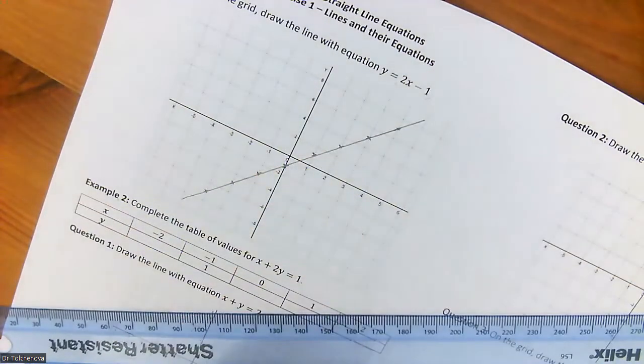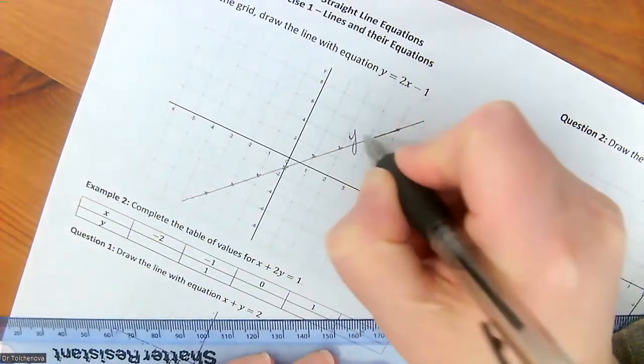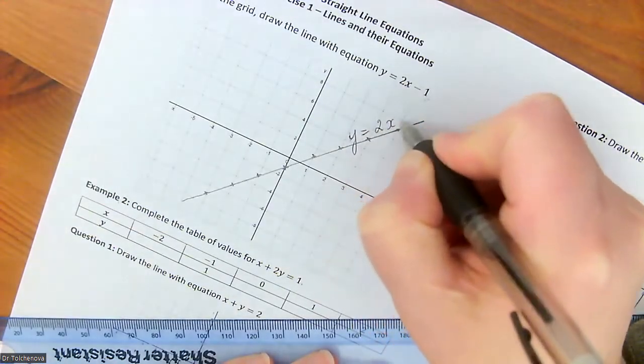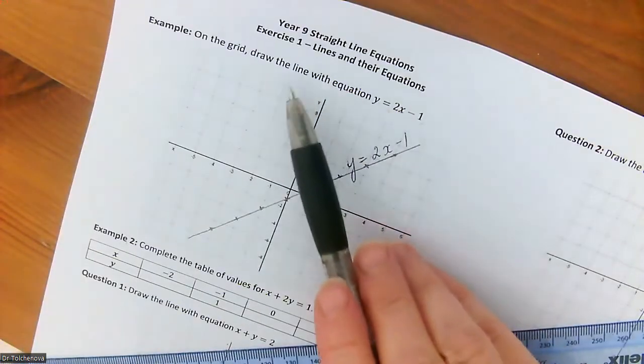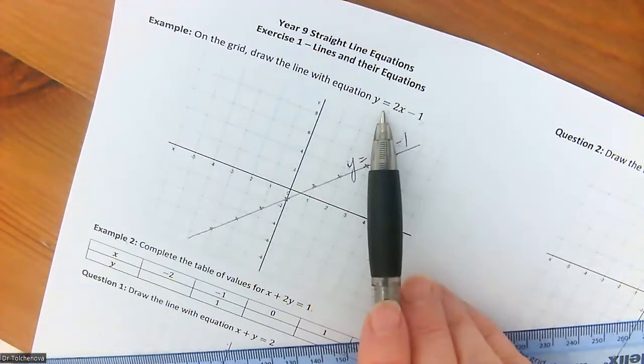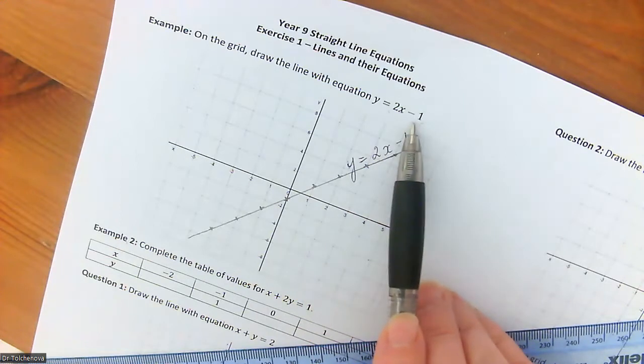Okay, and let's label the line. Labeling the line means you just need to write the equation of the line above the line. That's it. So that's how we drew the line with equation y equals 2x minus 1 without a table of values, using the y-intercept and the gradient.